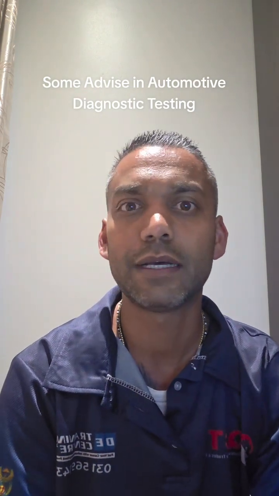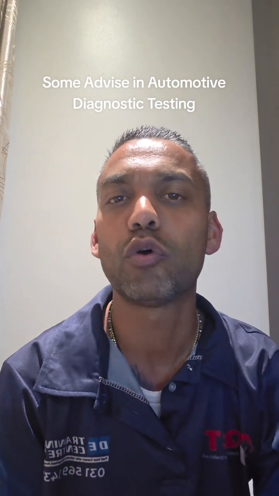A lot of guys read the fault codes, they misinterpret the fault codes. Oxygen sensor mixture too lean. The guys tell you change the oxygen sensor, you replace the oxygen sensor. The fault is still there. It hasn't fixed our problem, but it has cost us a few thousand rands to replace. So very important is to know how to read the fault code on a vehicle.